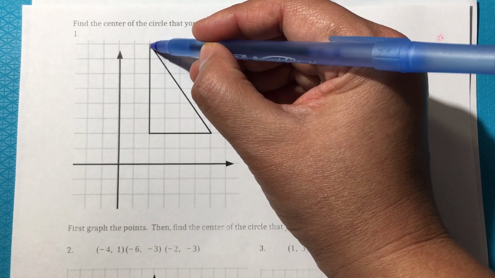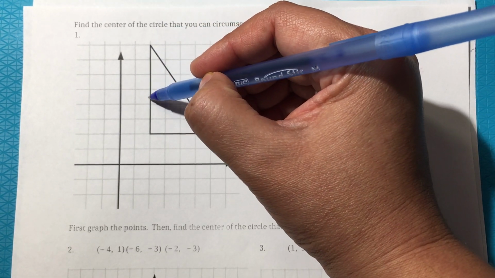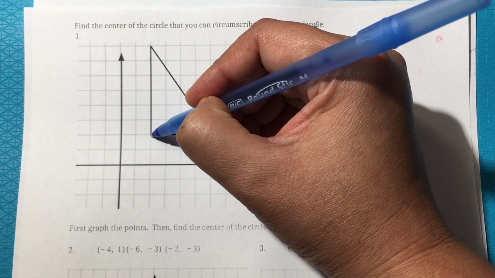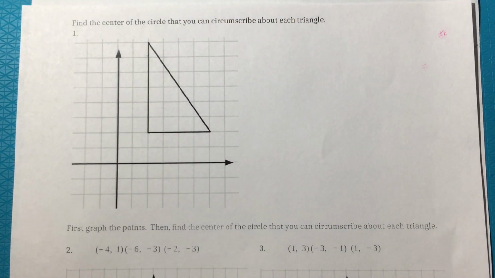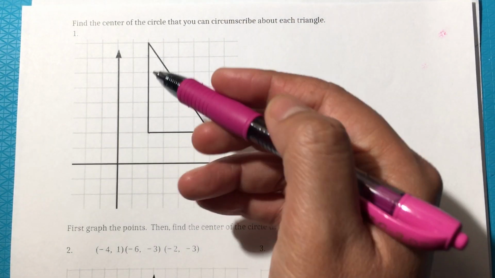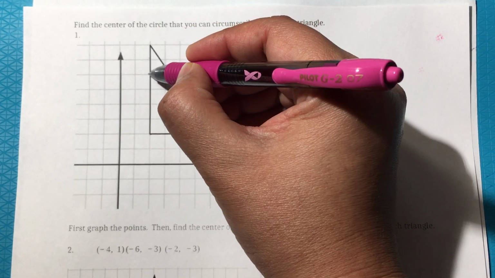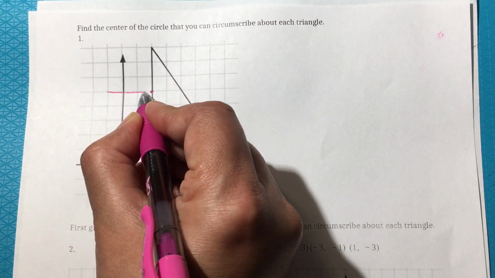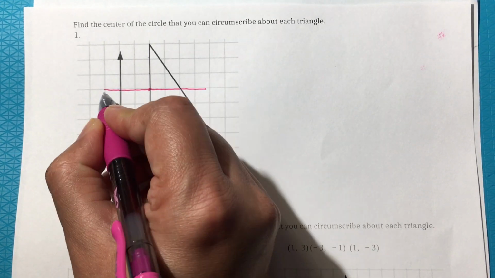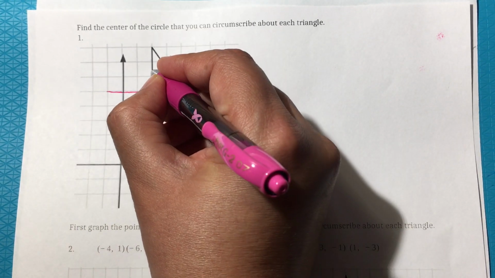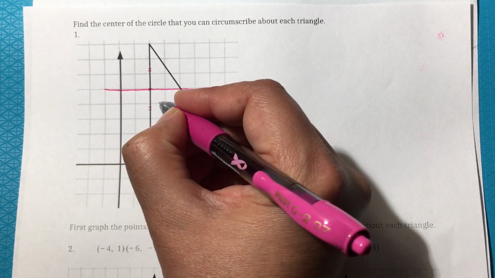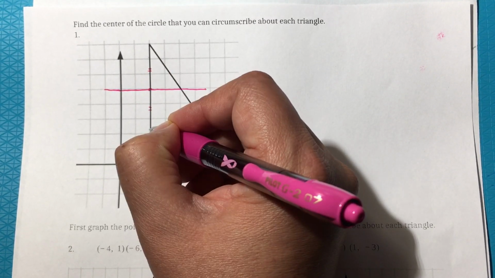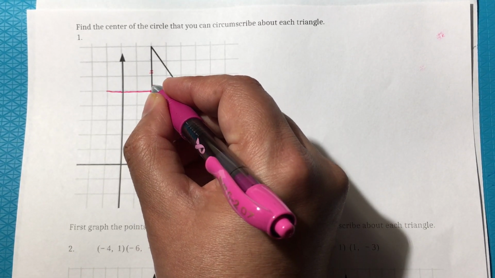So we can just count 1, 2, 3, 4, 5, 6, and just draw your perpendicular bisector halfway, which is 1, 2, 3. So it's going to go through here and just draw that perpendicular bisector right there. So what does that mean? That this side is cut into 2 equal parts and that it's 90-degree angles.